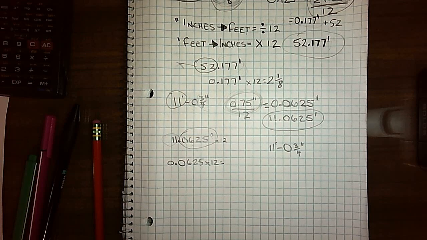So you end up with the product, but now we've got to bring it back into something we can read on a tape measure. This one gives you the examples, a few more down here, walks you through it, and then it's got a few for you to try out.